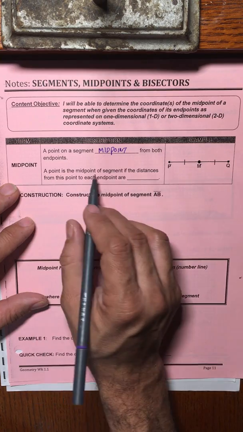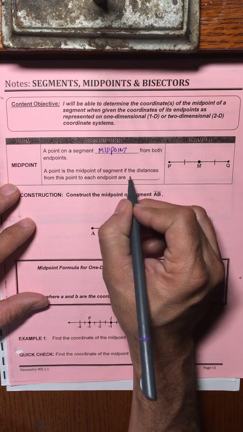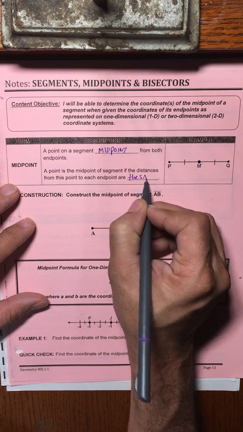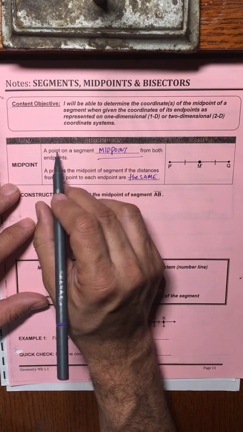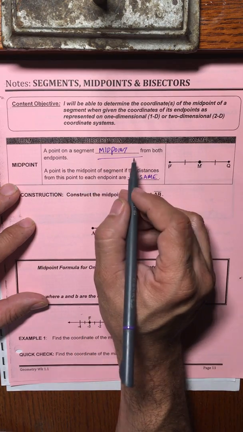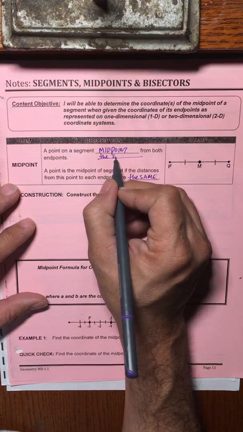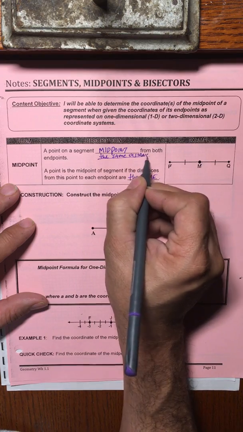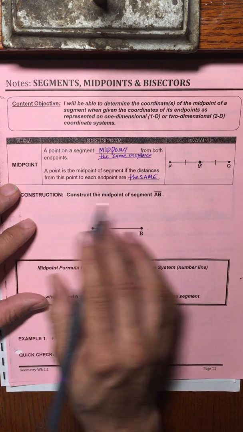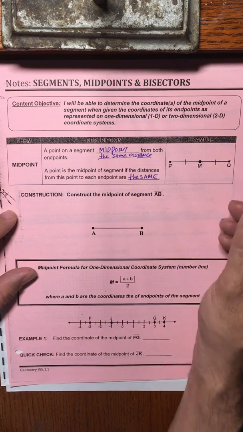A point is a midpoint of a segment if the distances from the point to each endpoint are the same. So M is the same distance from P as it is from Q.